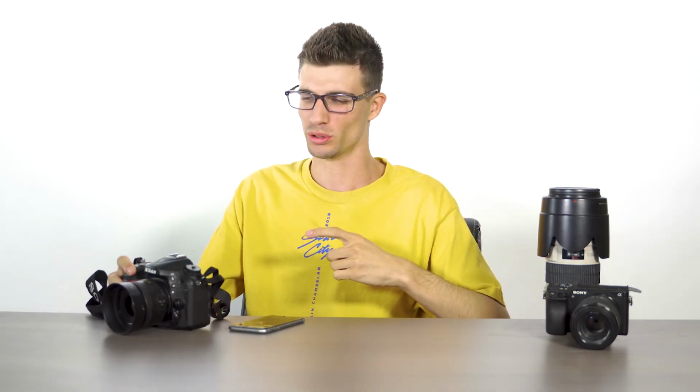Alright, so let's work back. S stands for shutter priority. That means with the one dial on your camera, you will be controlling the shutter speed. The camera itself will still be controlling your ISO, your aperture, and doing its own in-camera algorithm to give you that perfect exposure. The P mode stands for program.